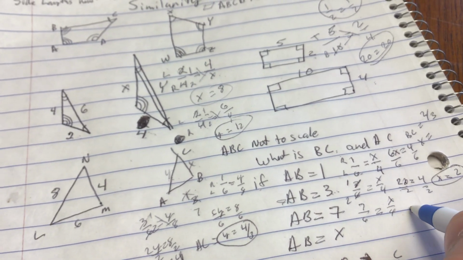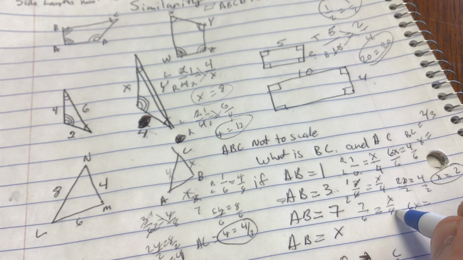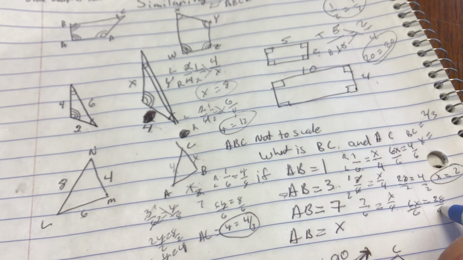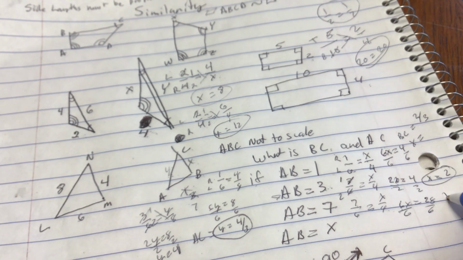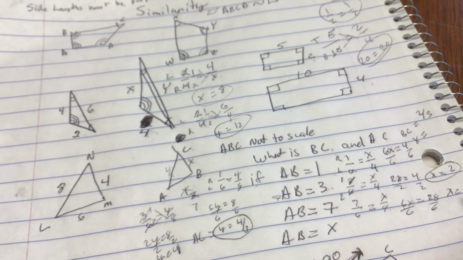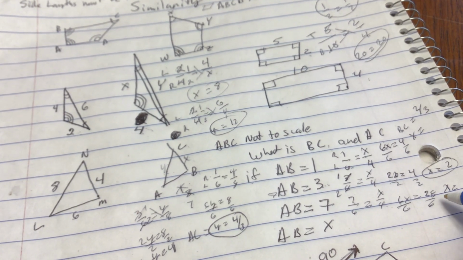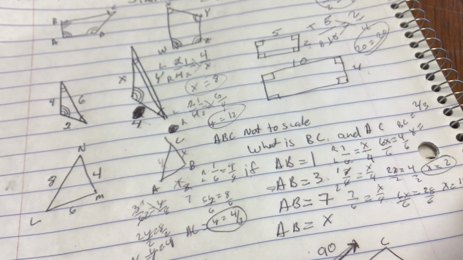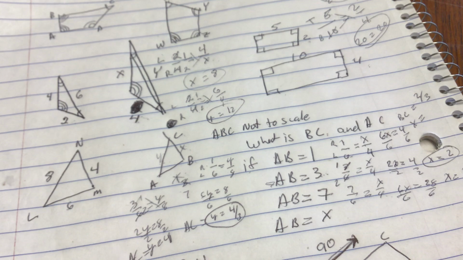Cross multiplying, 6x equals 4 times 7 is 28. Divide by 6, divide by 6, just reduce that. X is, it's okay to get a fraction, and 2 goes into both. That's going to be 14 thirds.